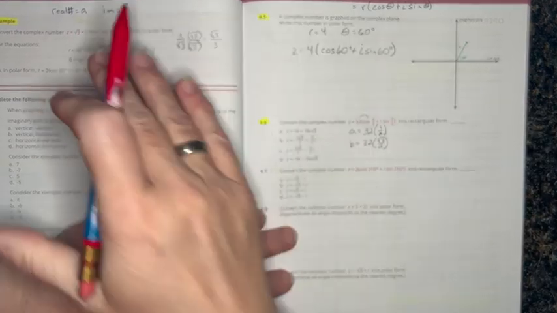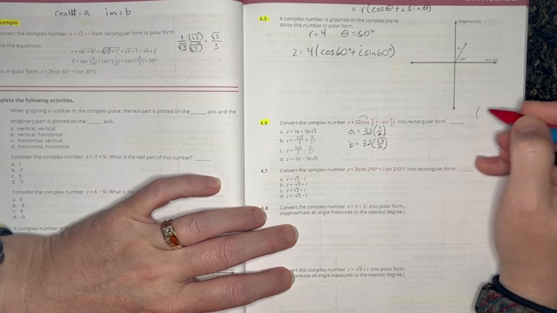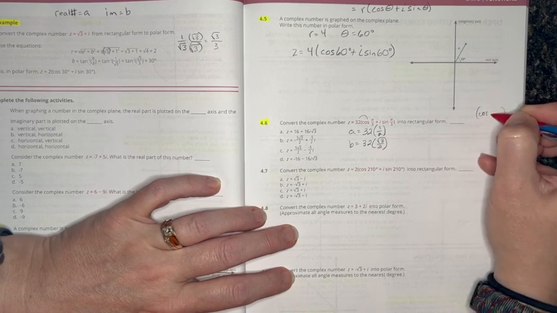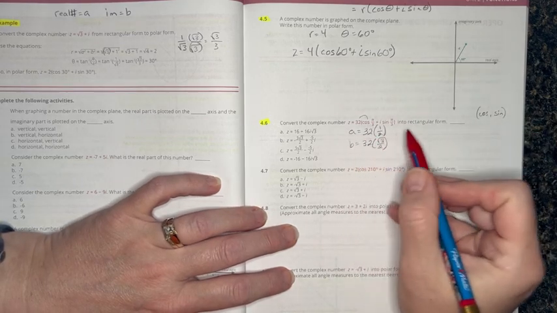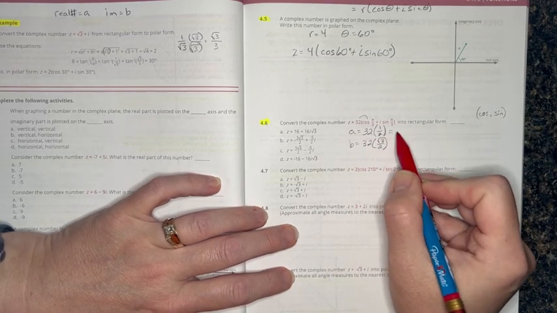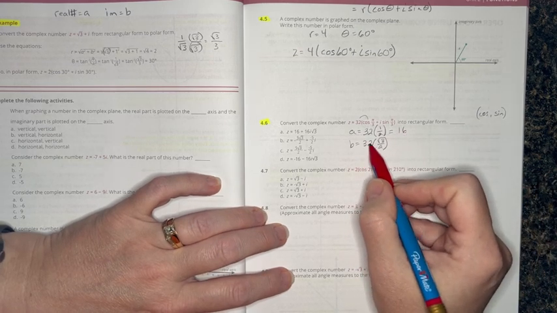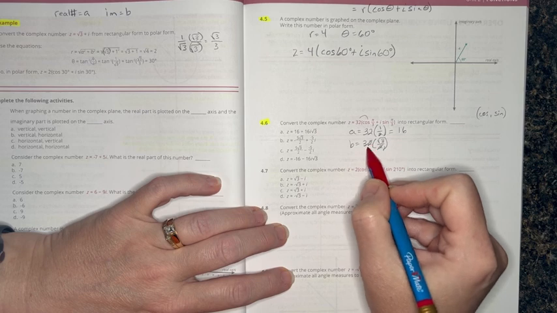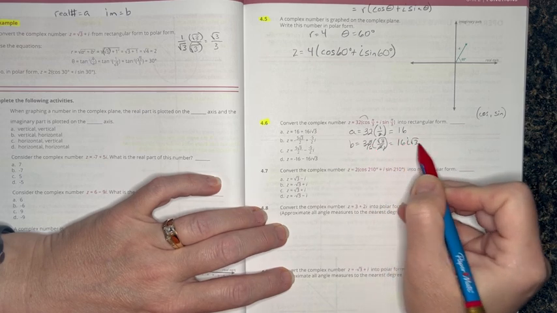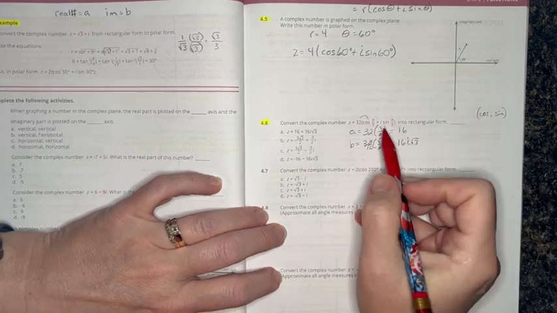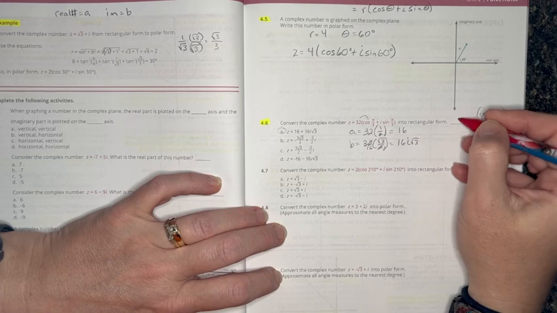Okay, so if you look back at that chart on the page before, it has the set of parentheses, right? We have cosine, comma, sine, all right, in that chart. So half of 32 is 16, right? And same here, 2 goes into 2 once, 16. So this is equal to 16 plus 16i times the square root of 3. And we are adding them together. So we have letter A.